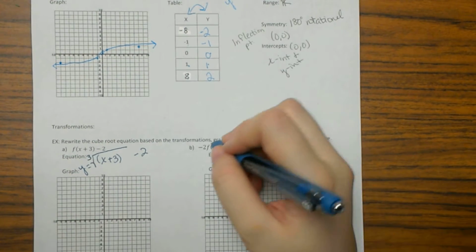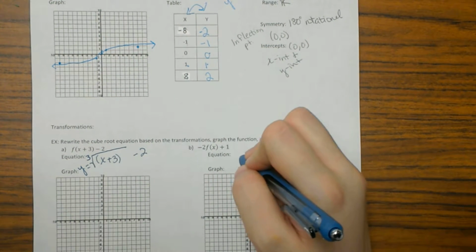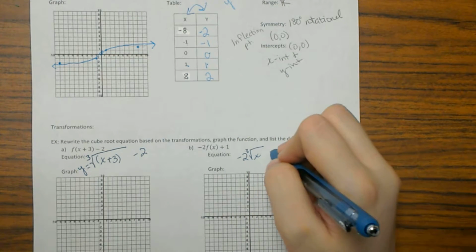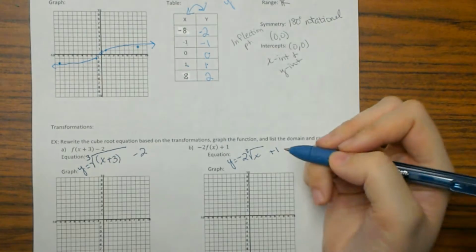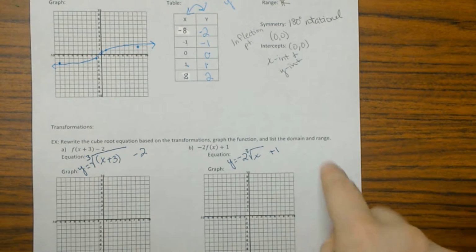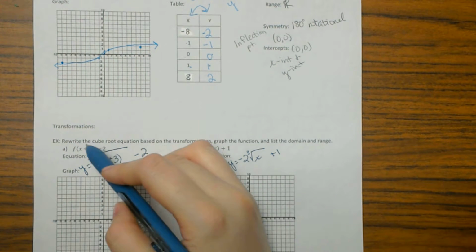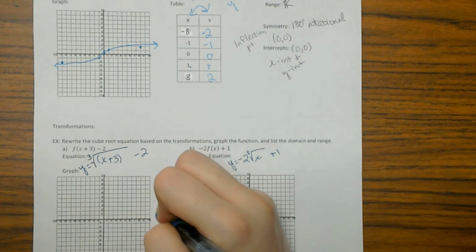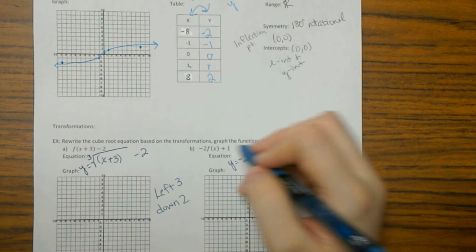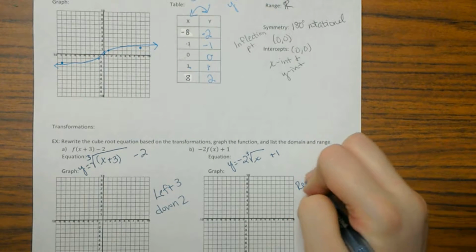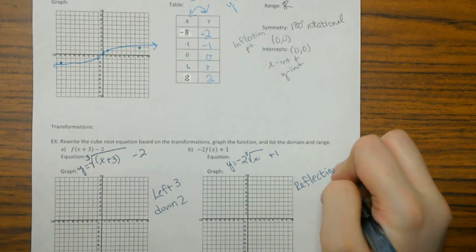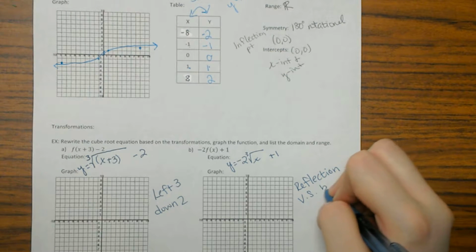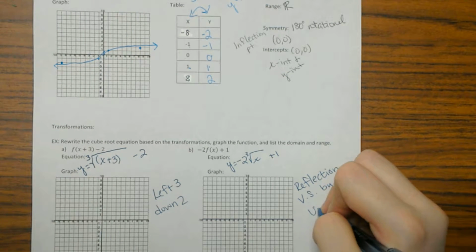So the same thing for b. I have -2 times the cube root of x plus 1. So the transformations for these, I went left 3 and down 2. This one, there was a reflection. There was a vertical stretch by 2, and it went up 1.